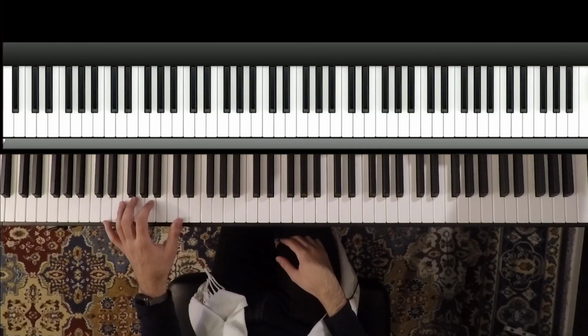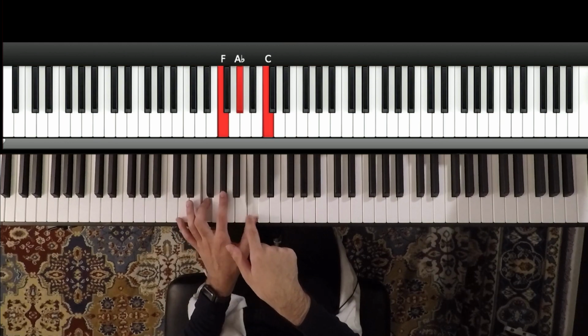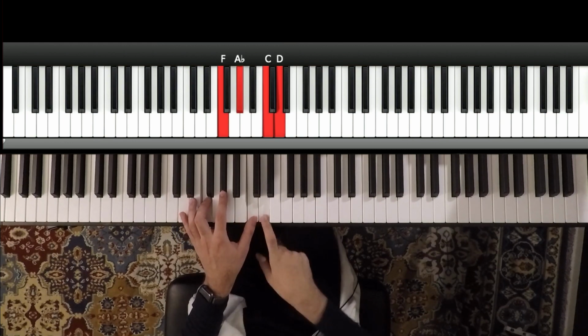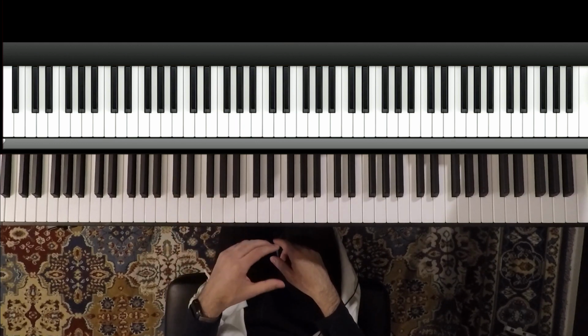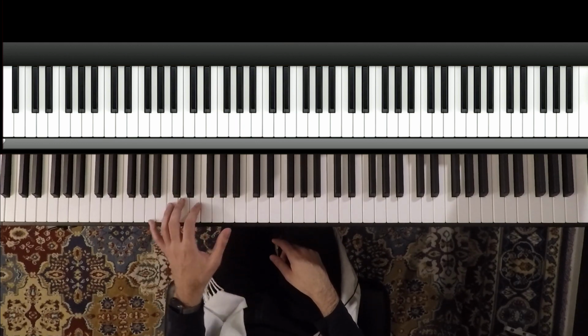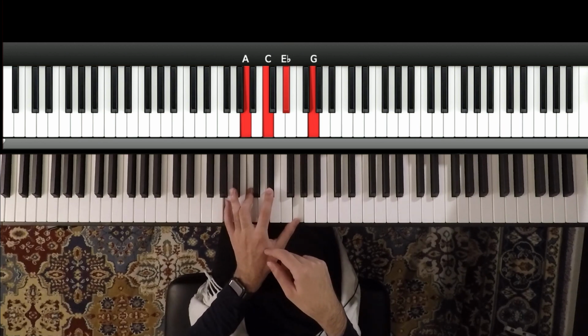Barry Harris, one of the jazz piano legends, always talks about minor 7 flat 5 as being minor with the 6 in the bass, right? So for example, D minor 7 flat 5 is not really D minor 7 flat 5. It's F minor with the 6, D, in the bass, right? And in this case, A minor 7 flat 5, it's not really A minor 7 flat 5. It's really C minor with the 6 in the bass. Okay?